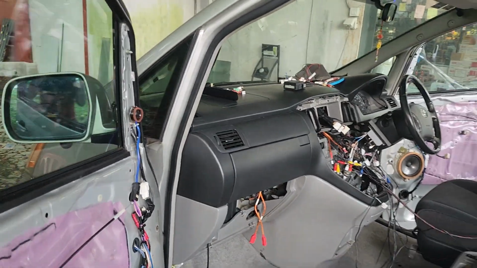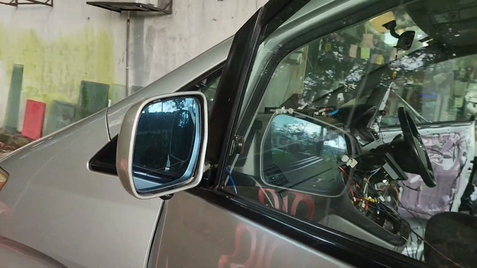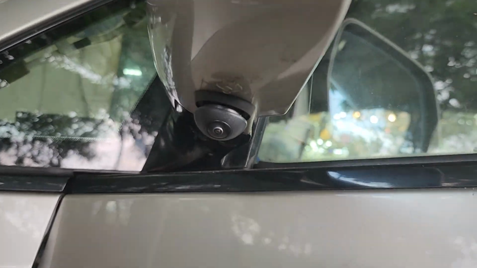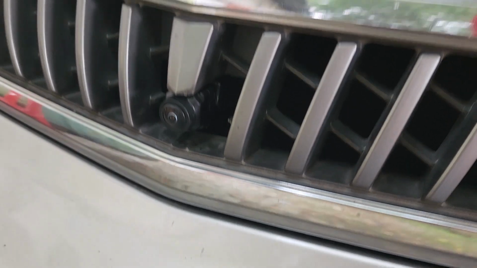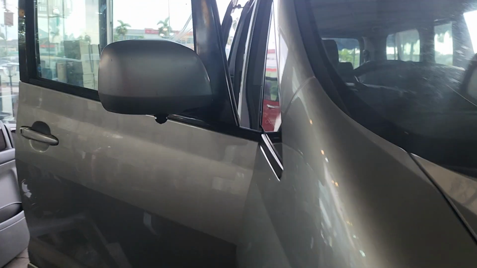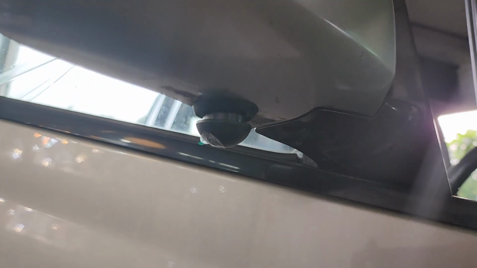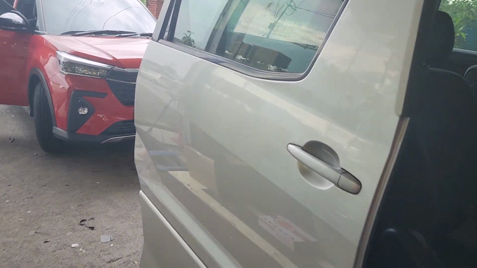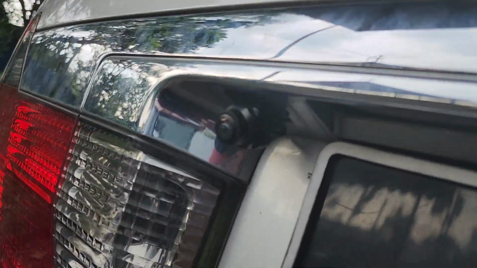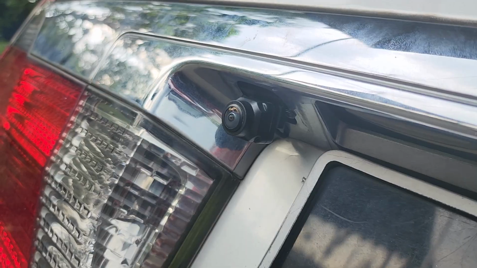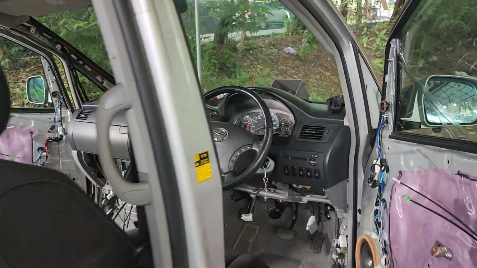Okay, and add-on 4 camera to connect 360. Left hand side camera, a front camera, a right hand side camera, and a rear camera. So 4 camera can become a 360 Birdview parking camera.